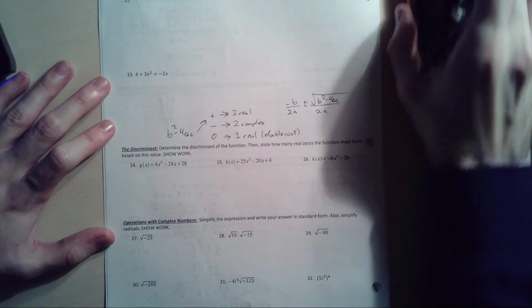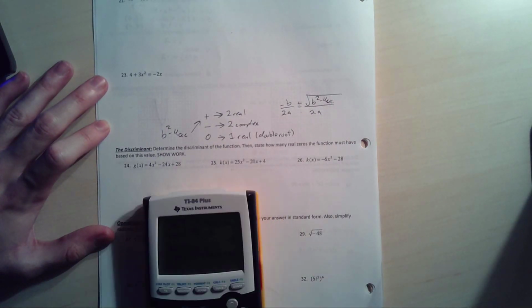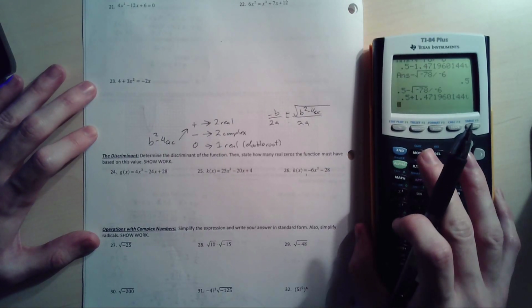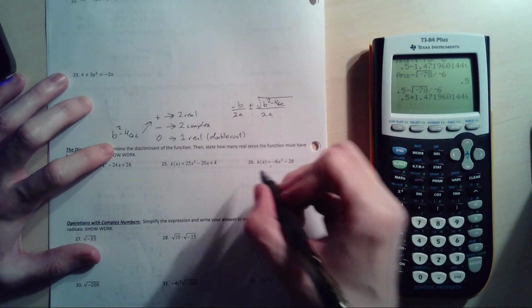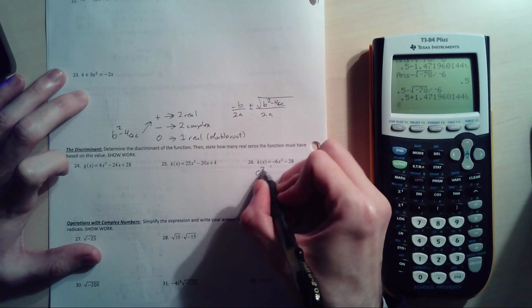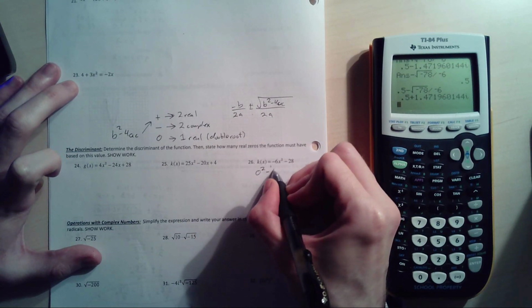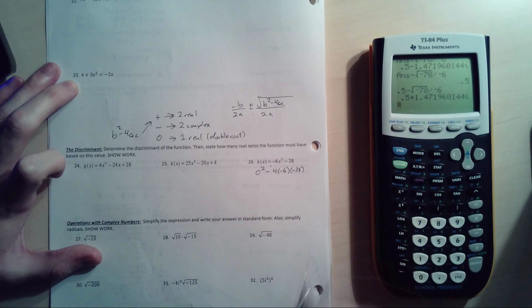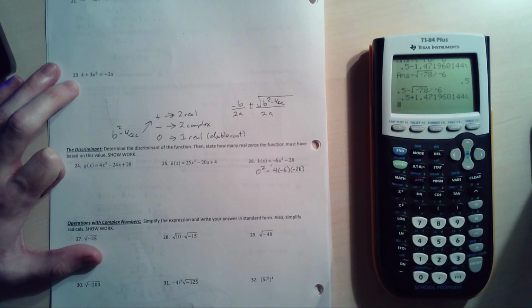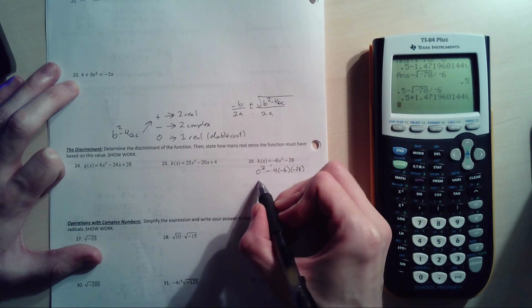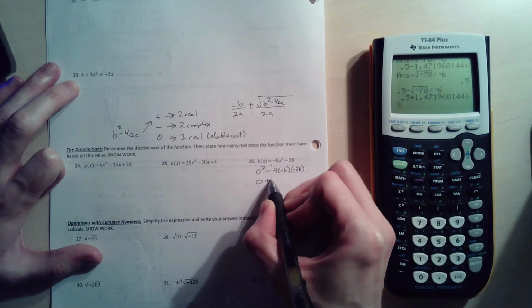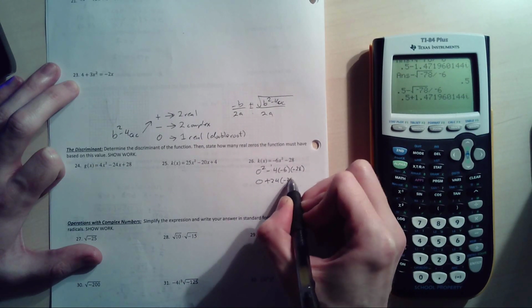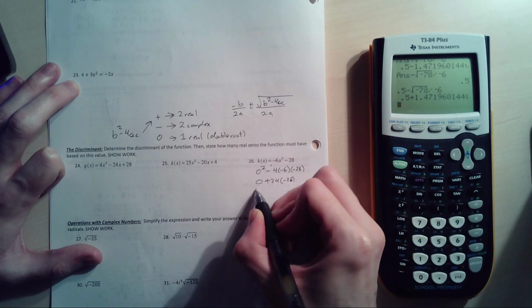So just go ahead and do one of these. I don't really think we need to spend too much time doing more than that. I'm just going to do this guy right here, this number 26. So I need to do b squared, which is 0 squared, minus 4 times a times c. It doesn't matter what this number actually is. It only matters if it's positive or negative. So here I have 0 plus 24 multiplied by negative 28. This is definitely a negative number.